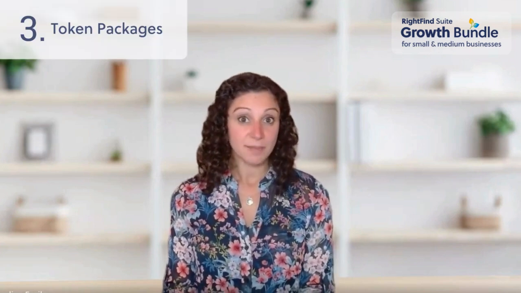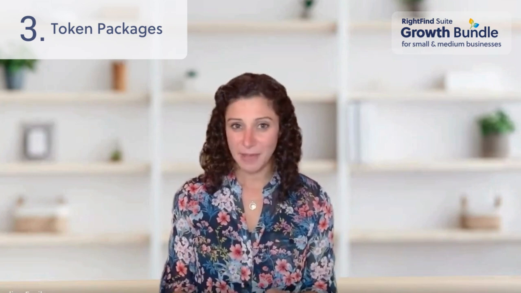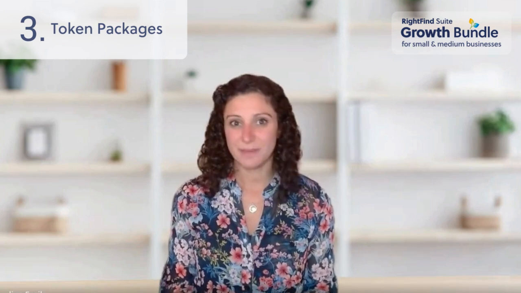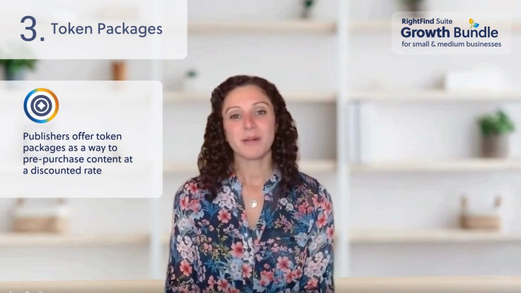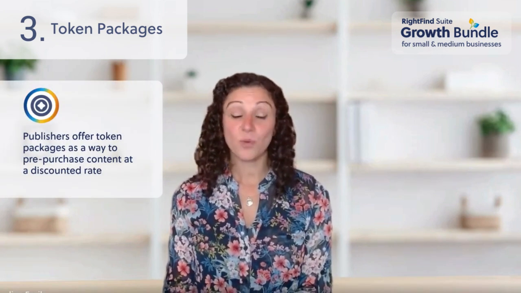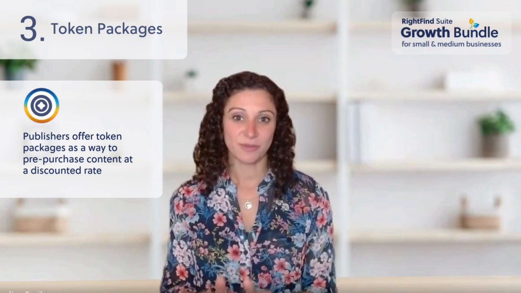And lastly, you have token packages, which can sometimes be called metered access packages, content on demand packages, or deposit packages. Publishers offer token packages as a way for organizations to pre-purchase content at a discounted rate.